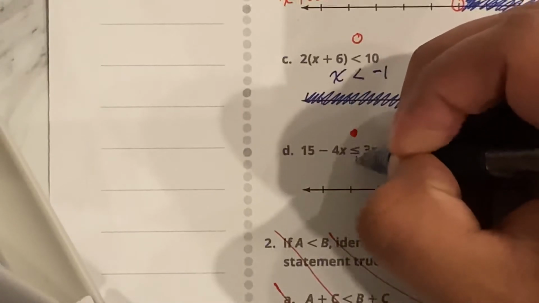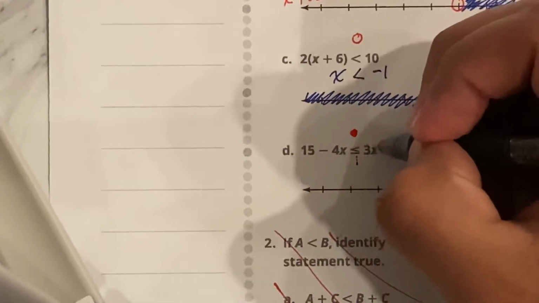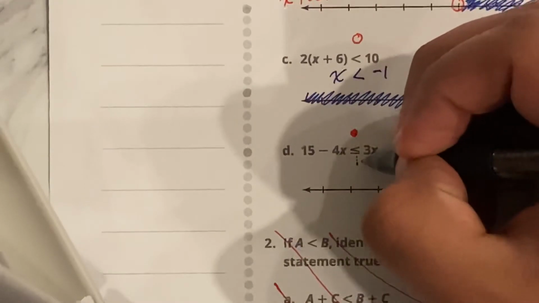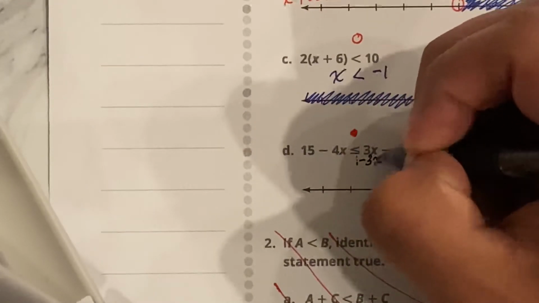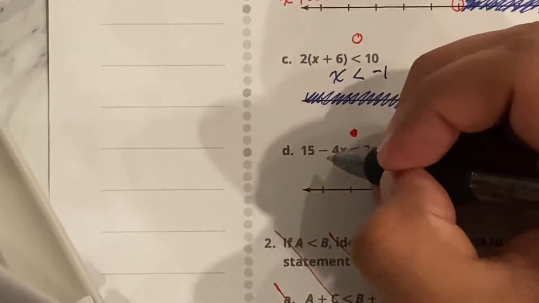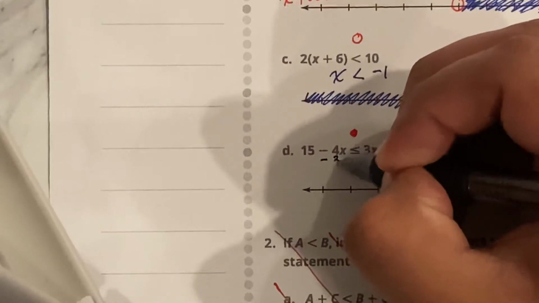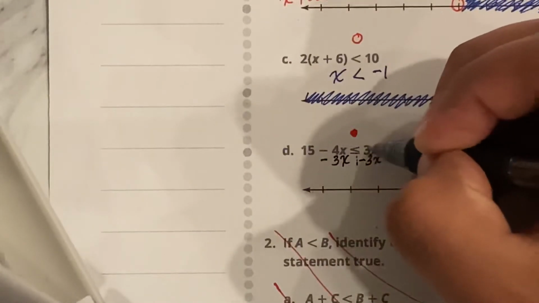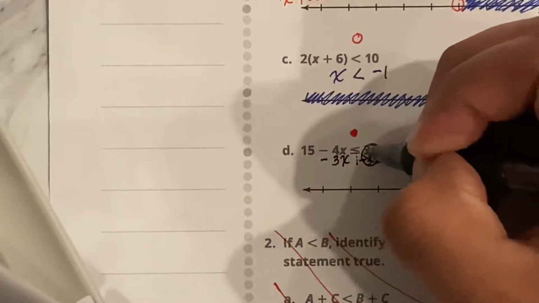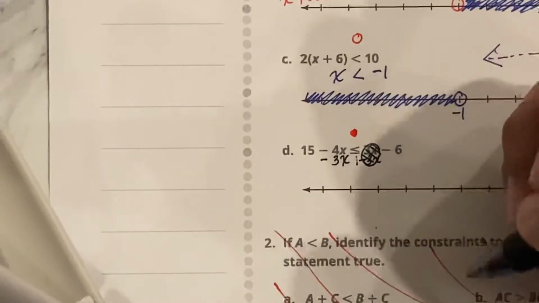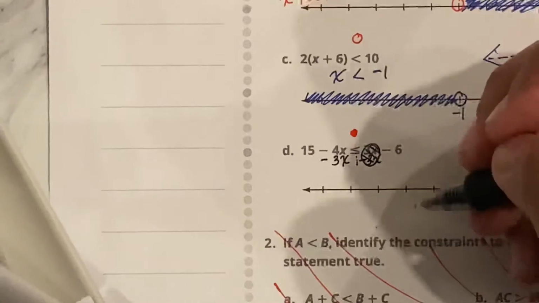Make a little mini border. Gotta move this 3x to the right side. Minus 3x since it's positive. Doing minus 3x with the correct person, which is negative 4x. 3x minus 3x cancels. I'll leave the 15 and the minus 6 there.